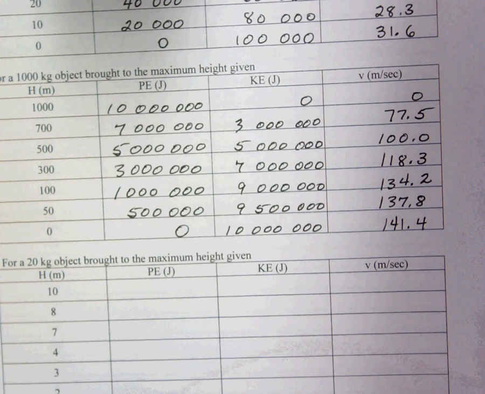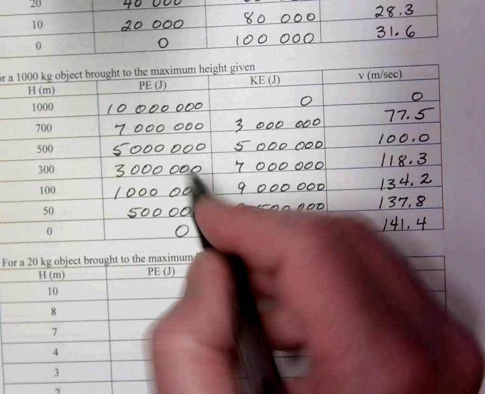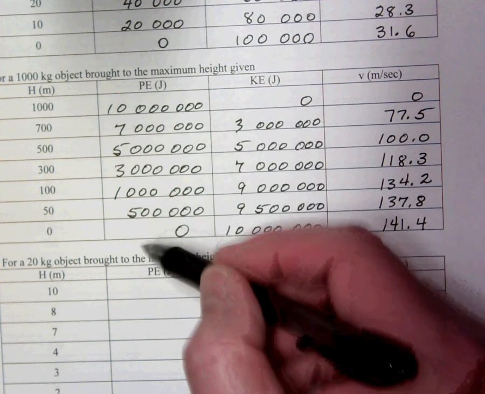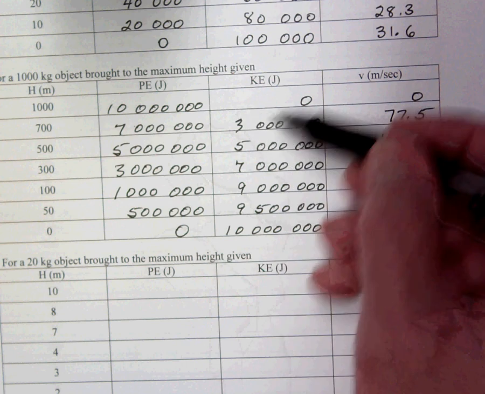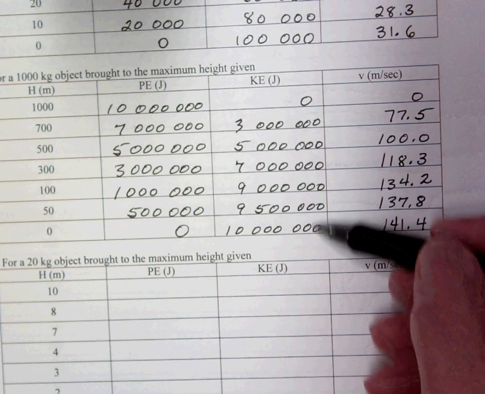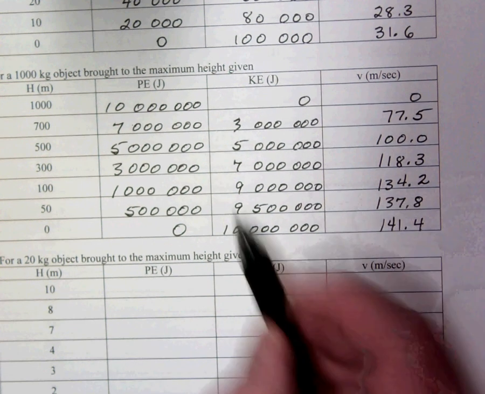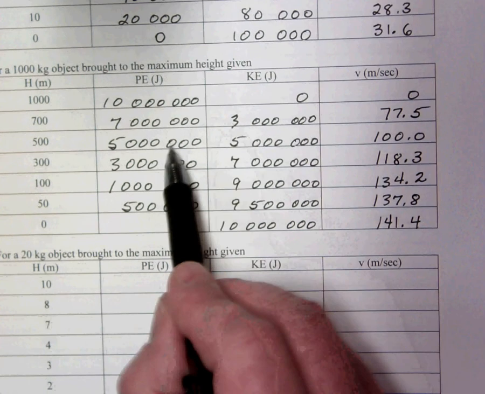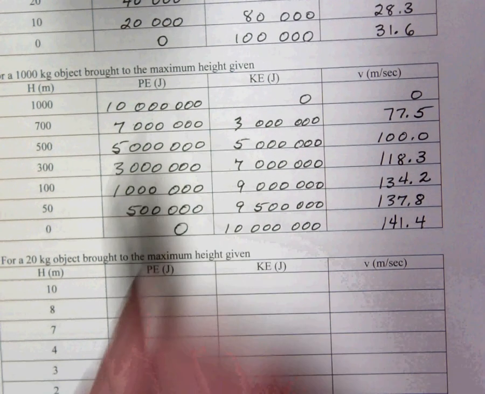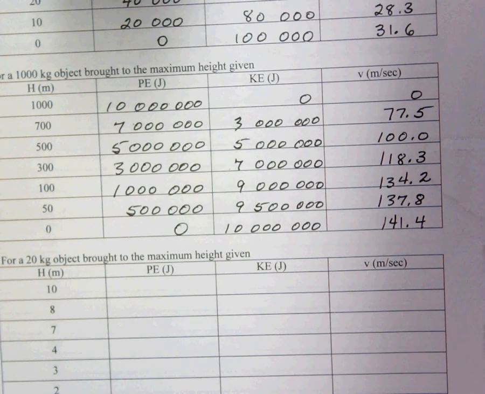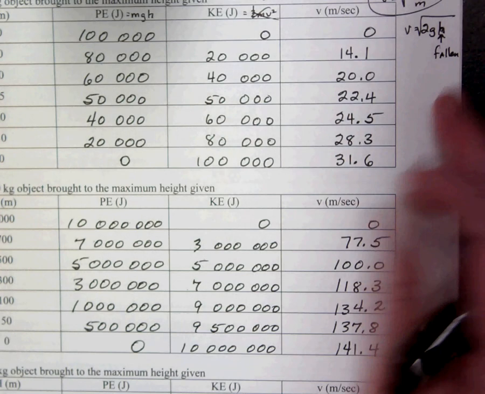These are real simple. Just remember that your potential energy should increase as you go up in height, and then when you drop it, the kinetic energy should increase as you go down your column, remembering that these two on each side should equal your total. And then your V, remember there's 2 ways you can look at that.